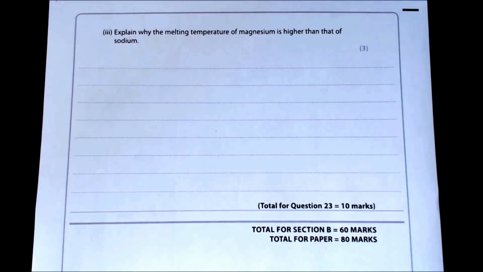So with a metallic bond, just as a reminder, you have positive metal ions and you have a sea of delocalized electrons. Now the metallic bond is the attraction between the sea of delocalized electrons and the positive metal ions. And so if you have a bigger attraction between them two, then you're going to have a metal with a higher melting point, or melting temperature, as they say here.